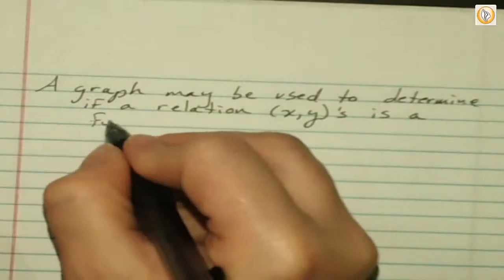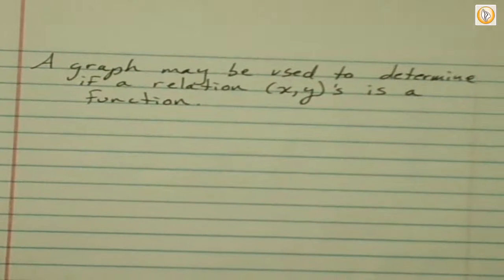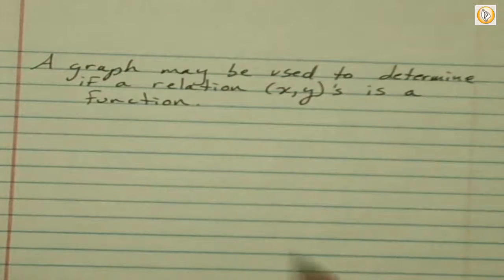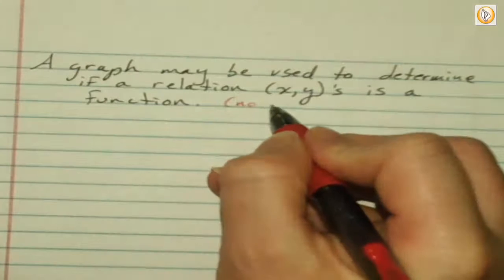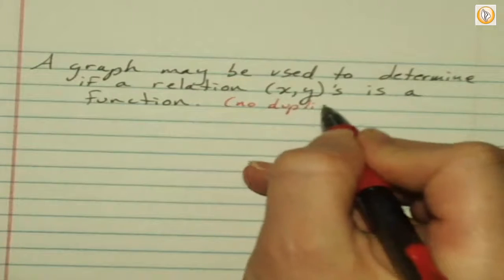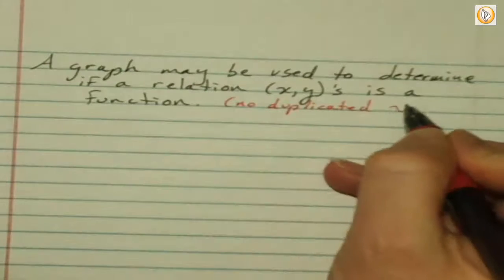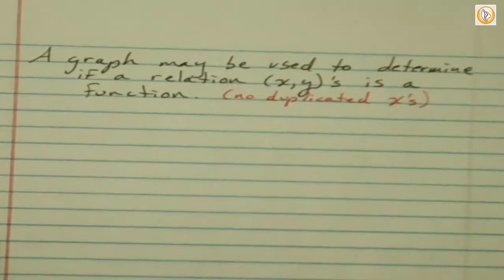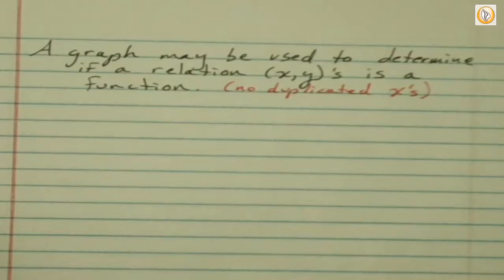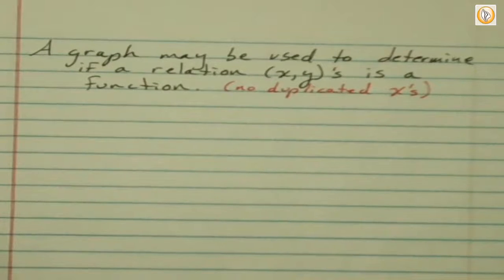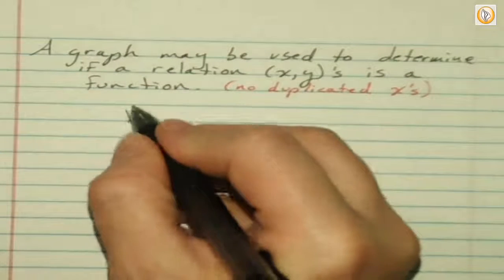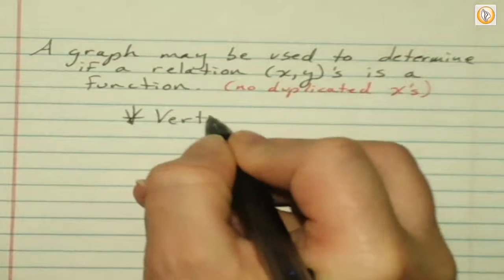A graph may be used to determine if a relation is a function. And remember, no duplicated x's. And it's called the vertical line test.